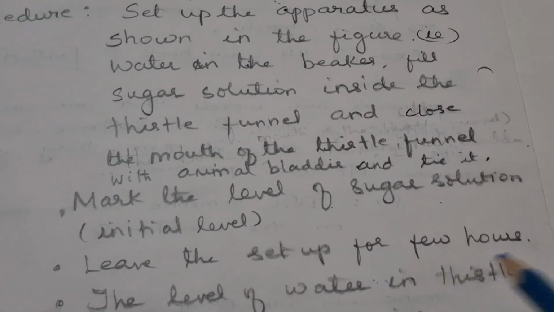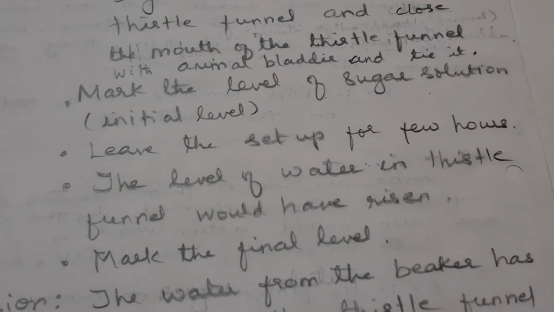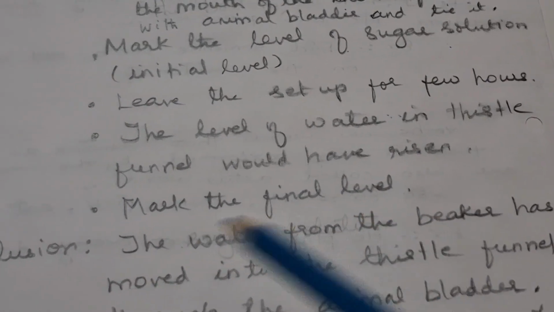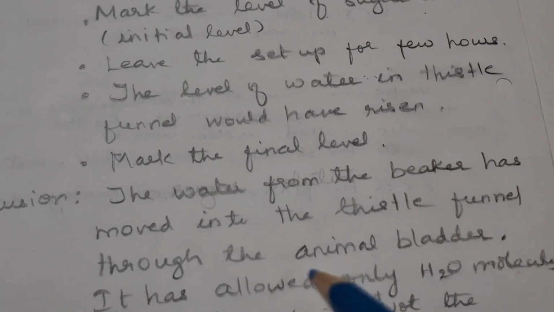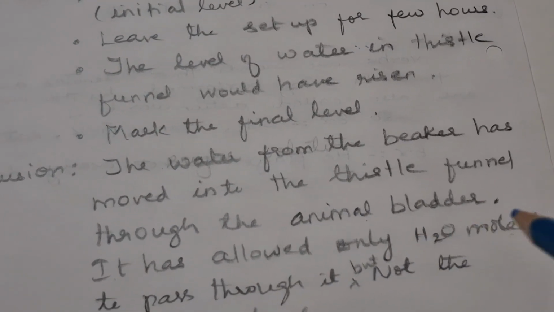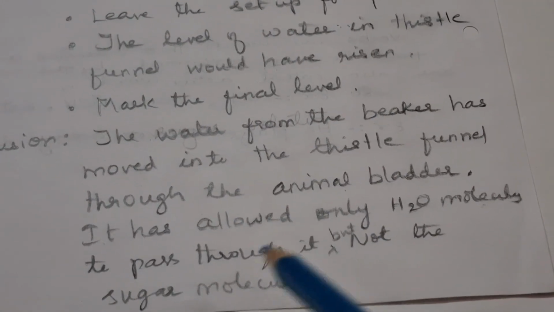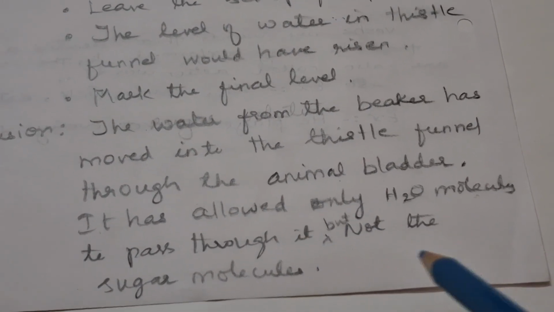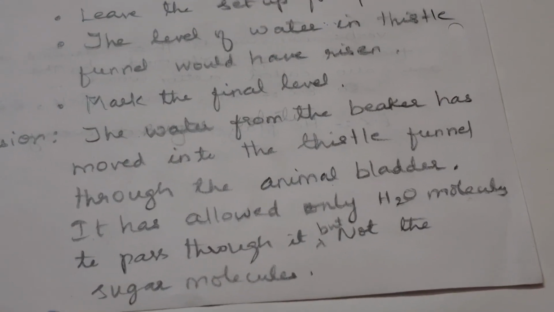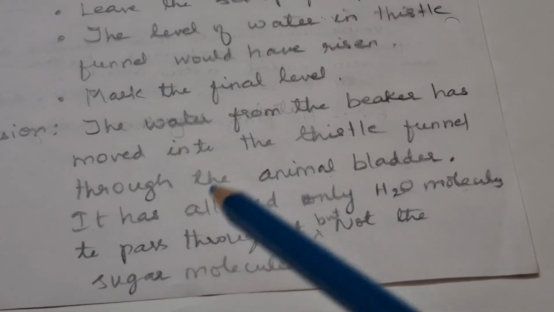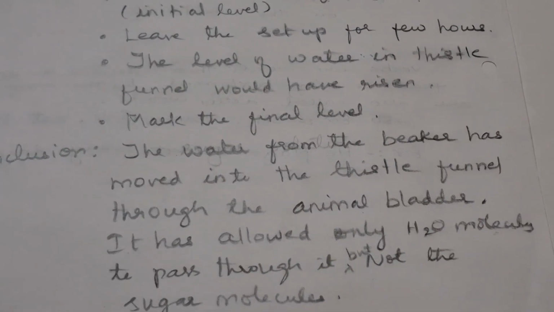Then leave the setup for a few hours. The level of water in the thistle funnel will have risen, so mark the final level. Conclusion: the water from the beaker has moved into the thistle funnel through the animal bladder, which is a semi-permeable membrane. It has allowed only water molecules to pass inside but not outside. The sugar molecules have not come outside, so only water has passed through. It is selective, which shows it is selectively permeable.